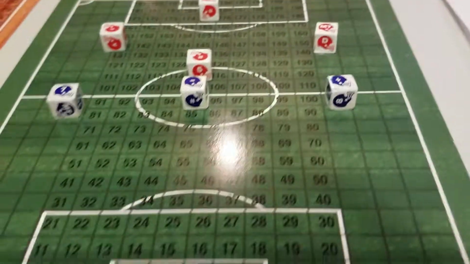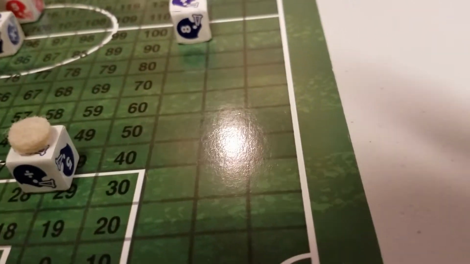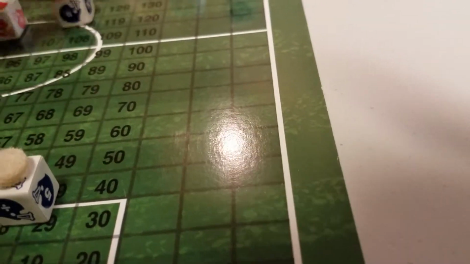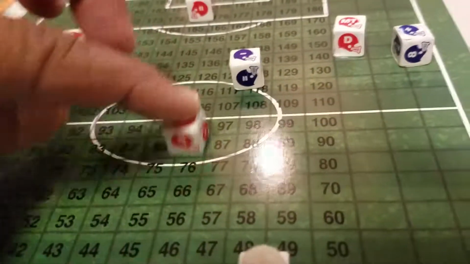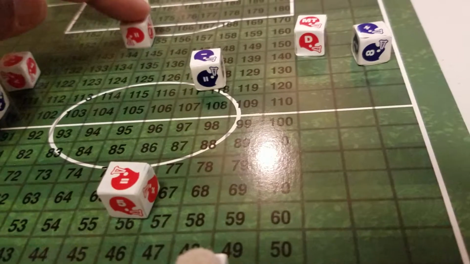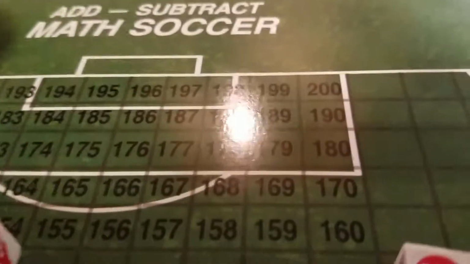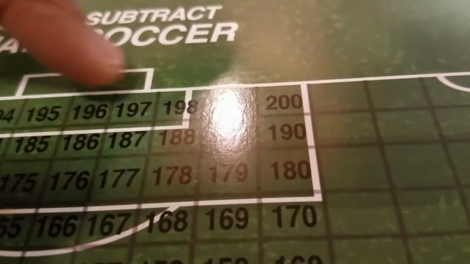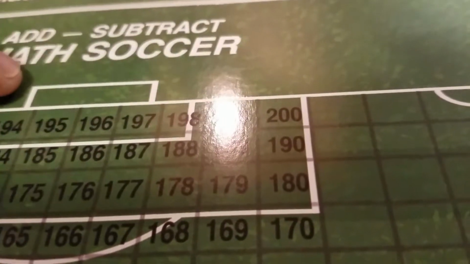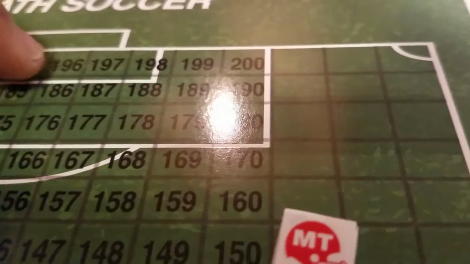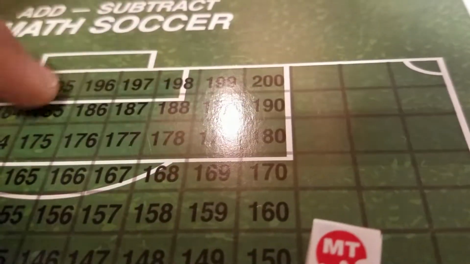In soccer, same thing. Trying to move up the field. They're defending. And again, you have to get the equation right to be able to move. And ultimately, you're trying to pass the ball to get close enough to try to shoot the ball so it lands somewhere in the goal. You're only allowed on defense to have one player, one cube in these squares right in front of the goal.